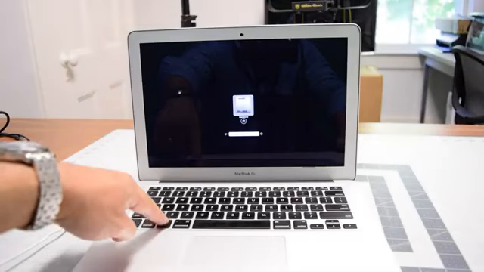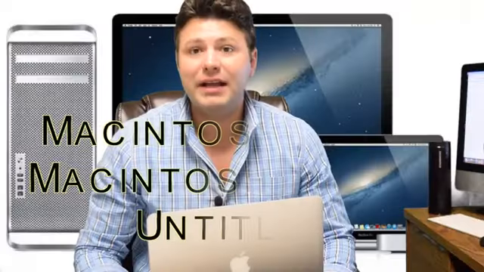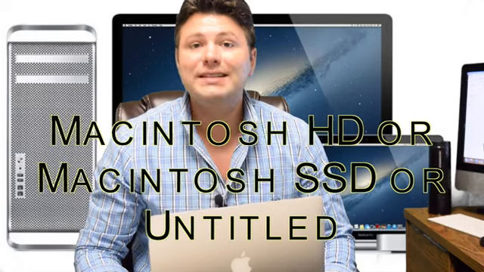If you see two drives, click the drive that's labeled Macintosh HD or Macintosh SSD or Untitled, not the drive labeled Recovery. If the unit boots up, great. You can now restart the unit and perform an NVRAM reset, and everything should be back to normal.